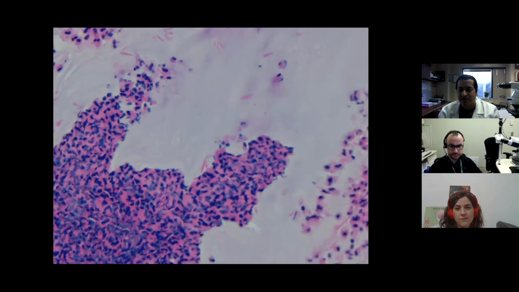Okay, let me frame the question like this. This is a 35-year-old patient with long-standing severe asthma who now has a lesion that is filling up a bronchus. The clinician thought that it was a mucus plug and removed it. And this is what we see on the H&E. What stain would you like to see next?